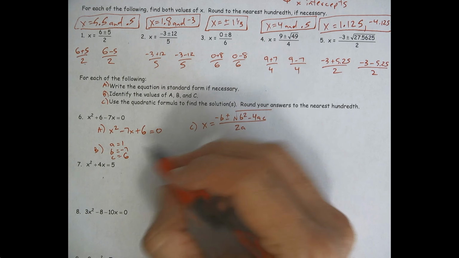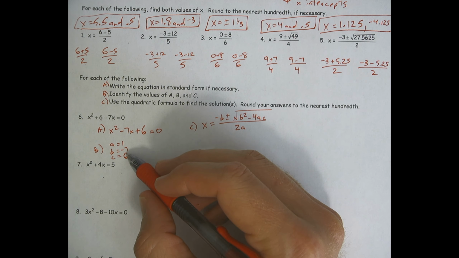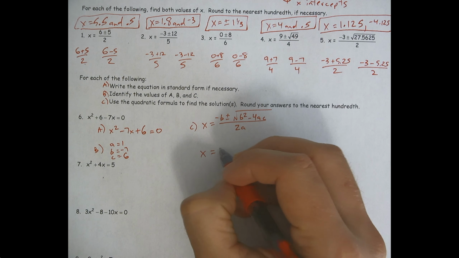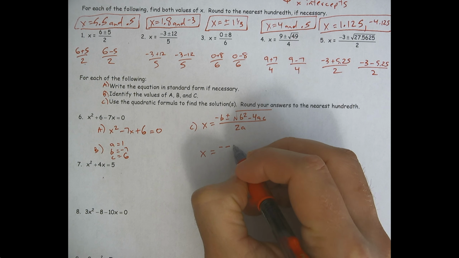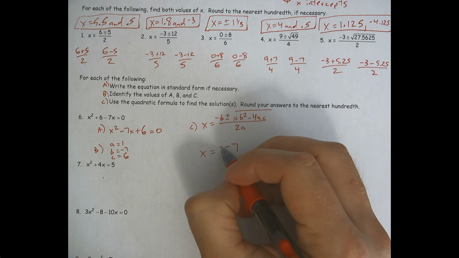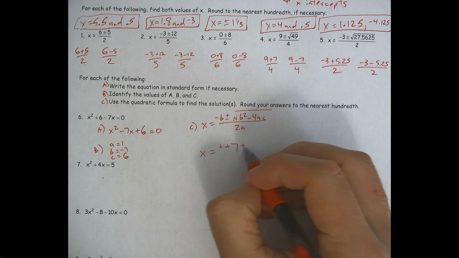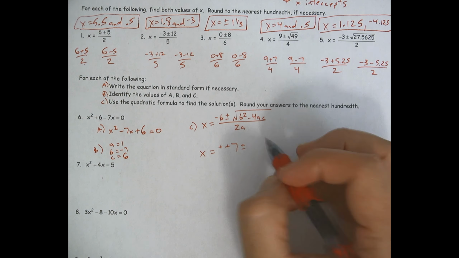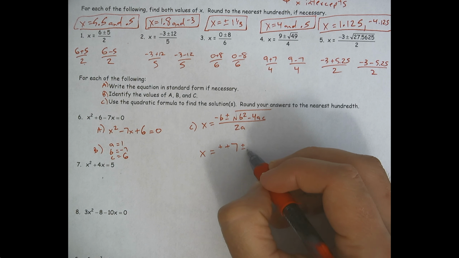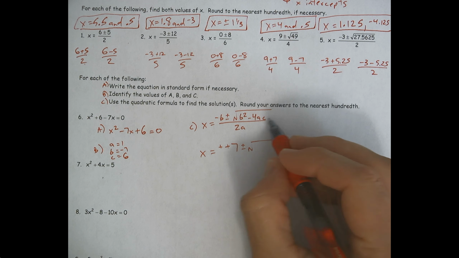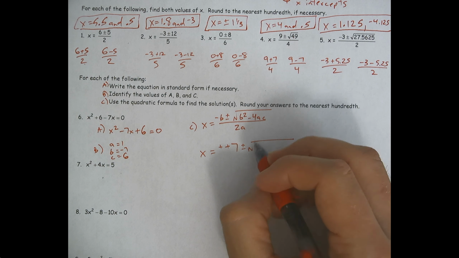So negative b, so b is already negative 7. So it would be negative 7. If you want to write that out, you can. Negative 7, but we know two negatives is going to make a positive, so this will be plus. Plus or minus, that brings us back to here, so we'll have to solve it once with plus, once with minus. Inside here, b squared, so negative 7 squared.